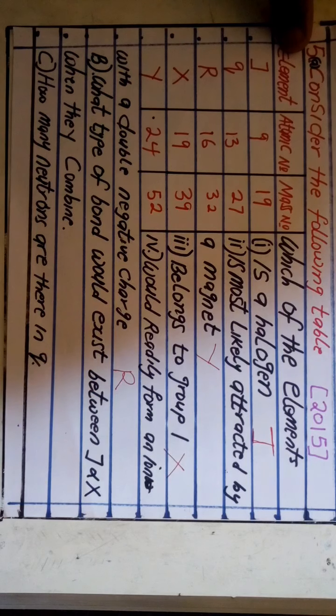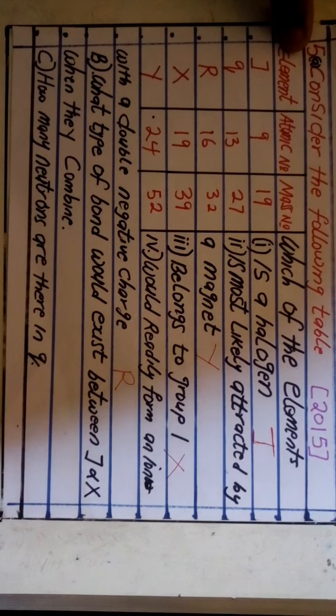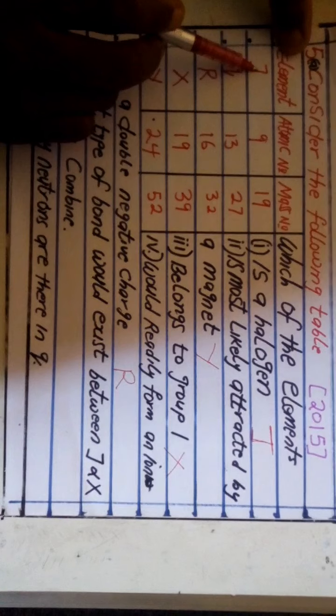Then, what type of bond exists between J and X when they combine? Remember, J is fluorine, X is potassium.